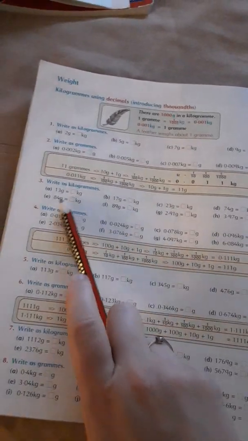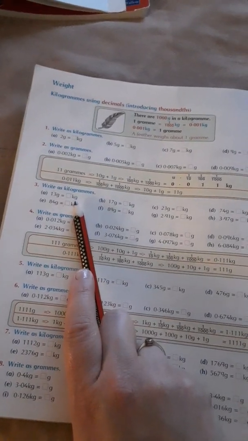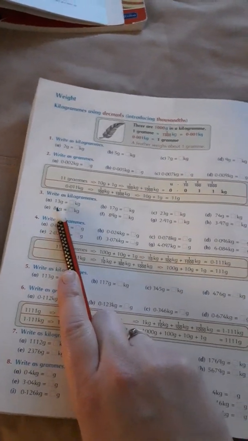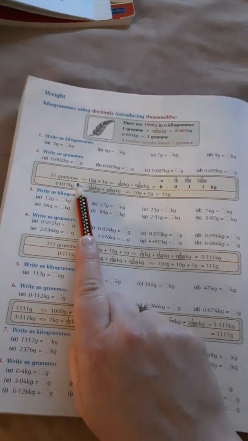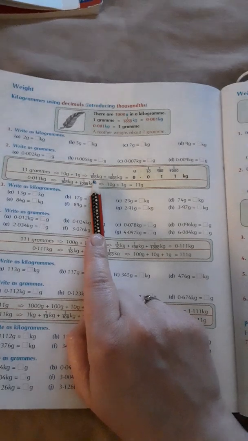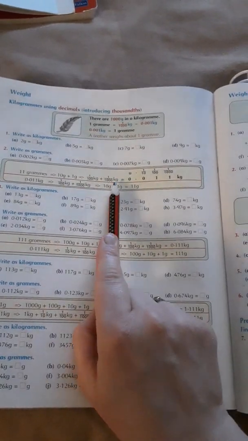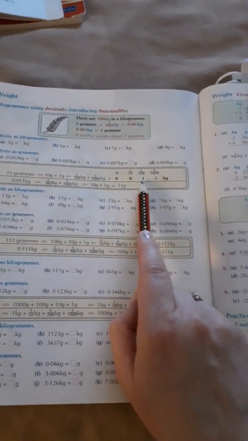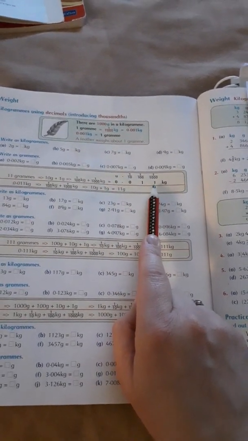Number 3, we're only going to do A, B, C, D, E, F. Do not do G or H. Now it says to write as kilograms. So in this case, we've got 13 grams instead of 3 grams. So like it shows you here, 11 is equal to 10 grams plus 1 gram. That means 1 over 100 plus 1 over 1000. So there's 0 units, there's 0 tenths, there's 1 100th, and there's 1 1000th.